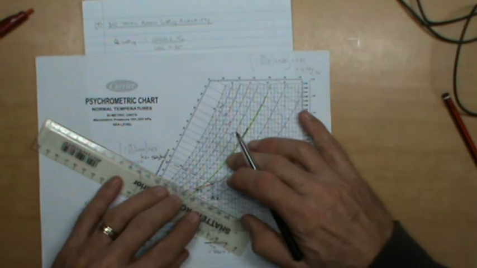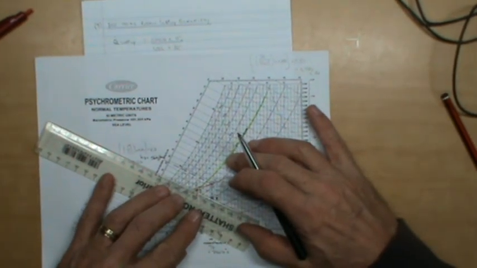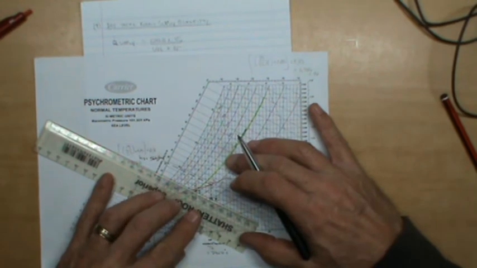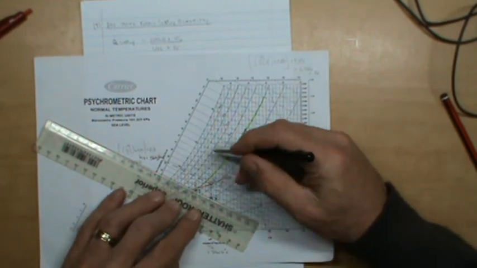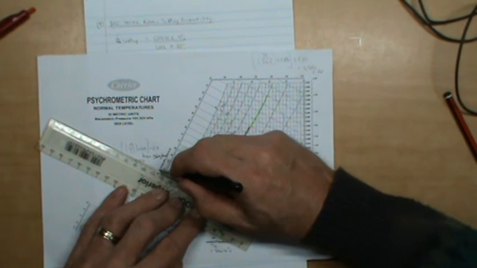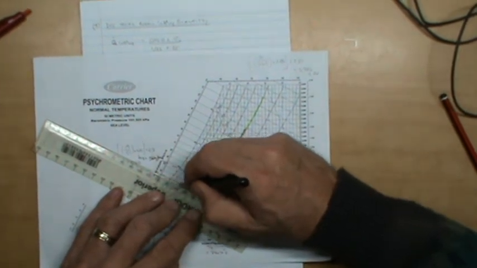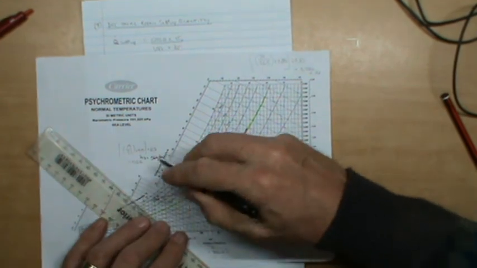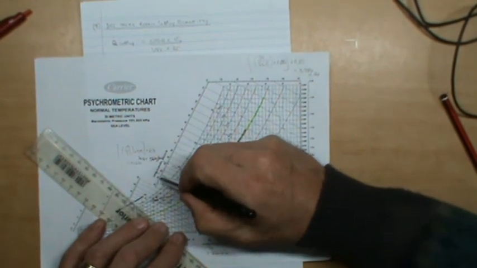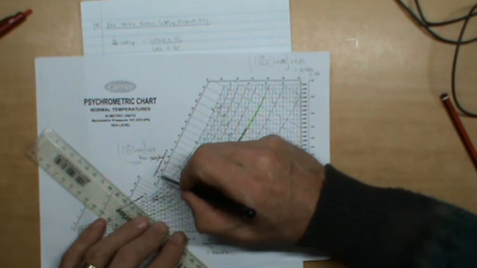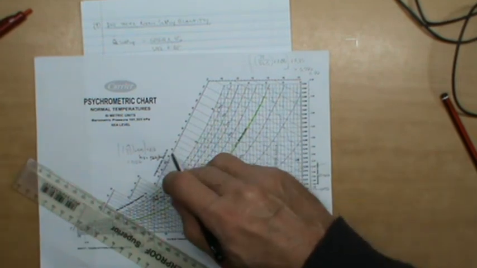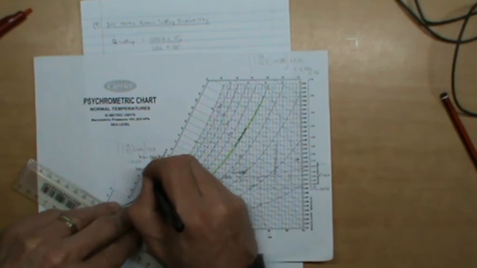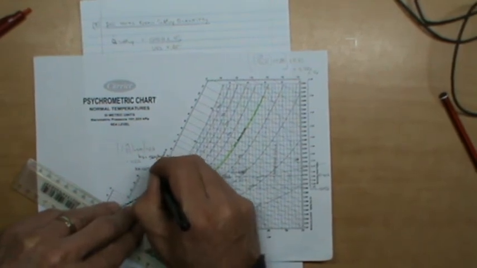Now we come to X over here. We see X conveniently lies on that line over there. And we can again just draw ourselves a line coming across. And we say that that is about 47.5. HX, 47.5 kilojoules per kilogram.